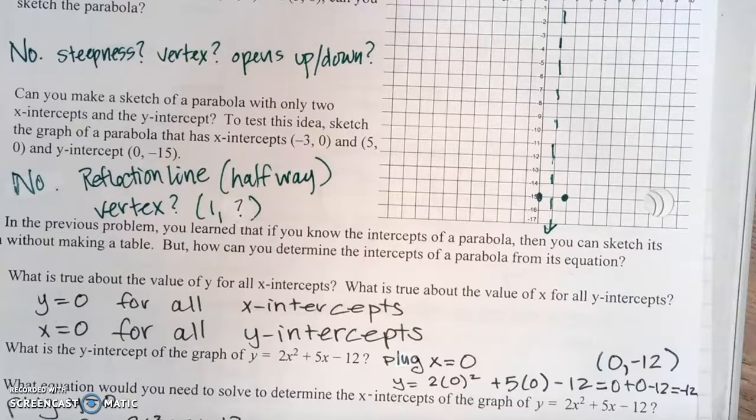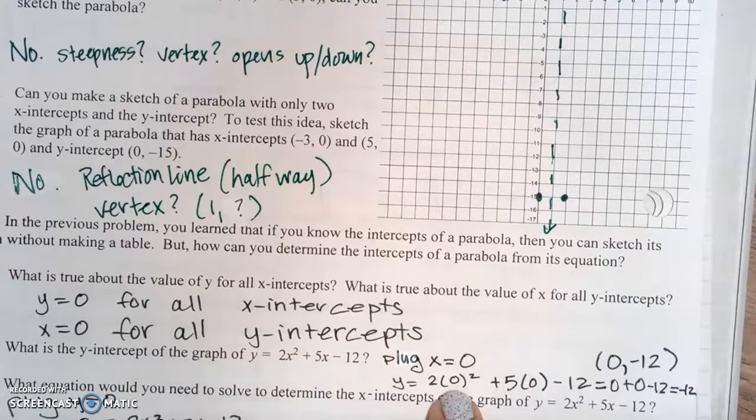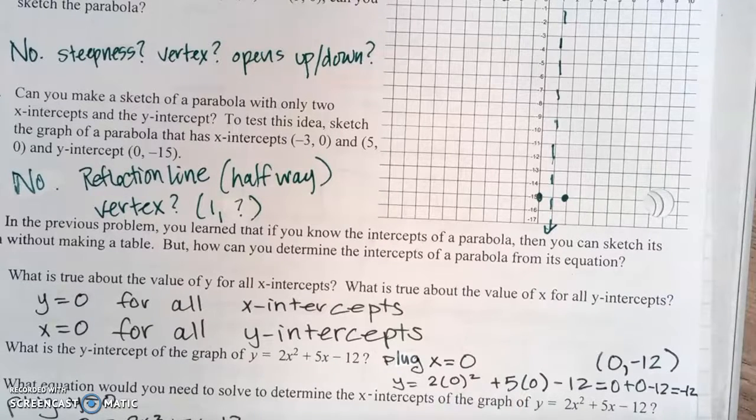Since it wants the y-intercept, we're going to put in a 0 for x. Okay, so wherever we see x in the equation, we're going to put in a 0. So instead of 2x², we say 2(0)². Instead of plus 5x, we say plus 5 times 0.